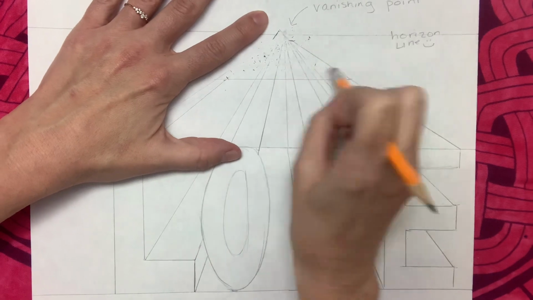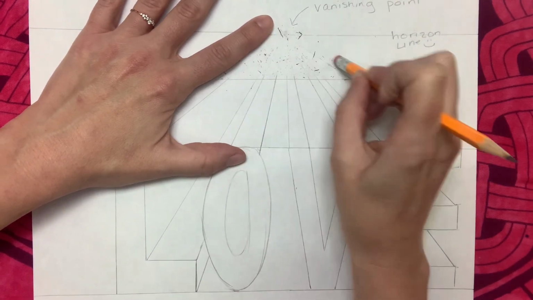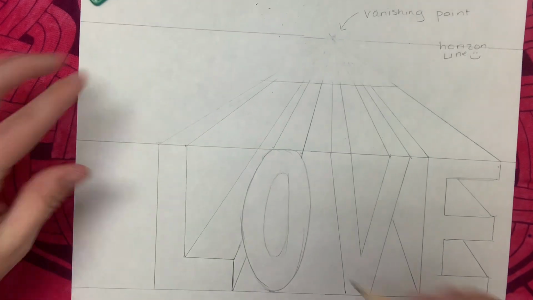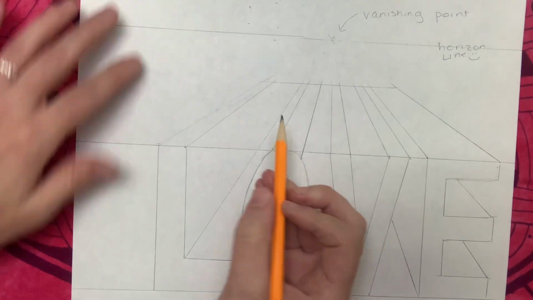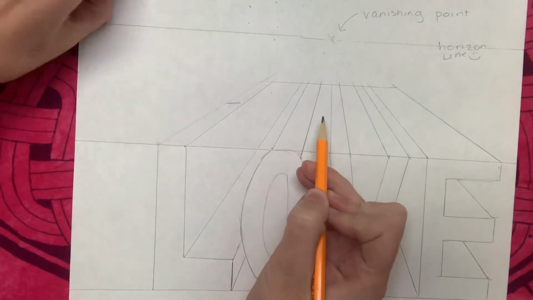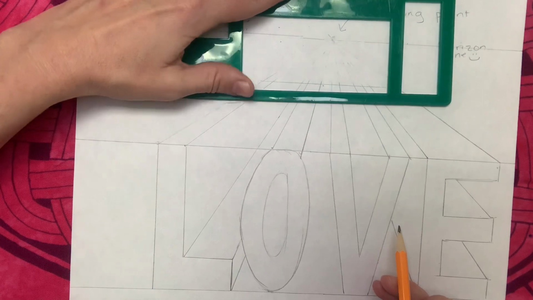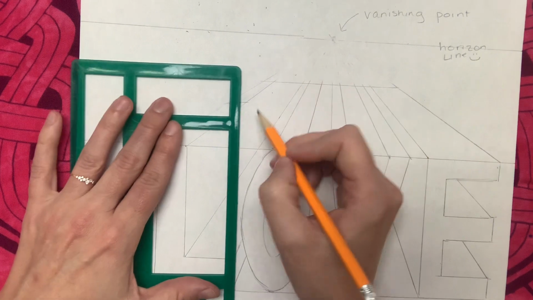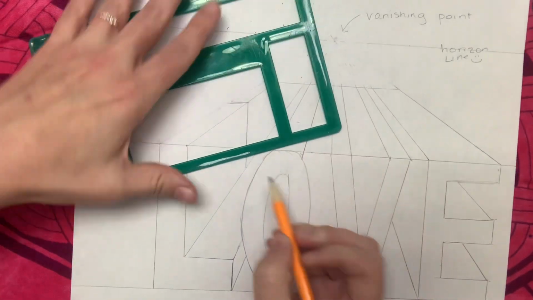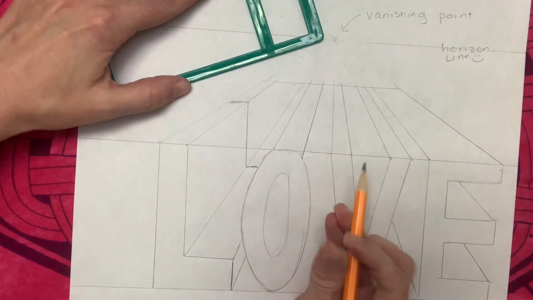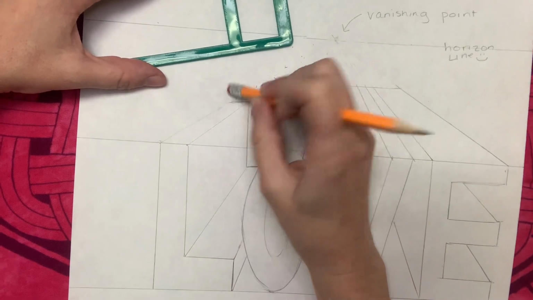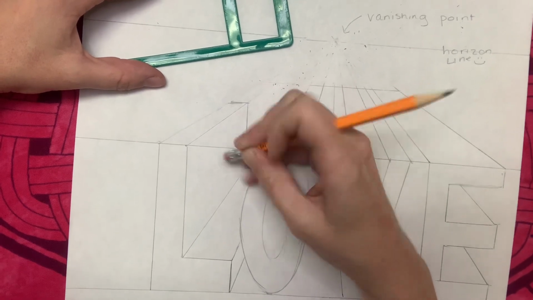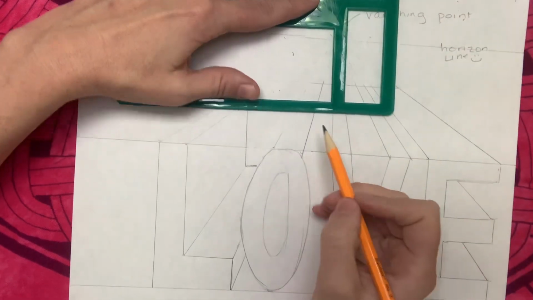And now I'm just erasing the lines I don't need, which are also called construction lines. Just erasing those. I could erase that line all the way across the top and my little notes there, but I'm not worried about it right now. And now I'm thinking of my letters as buildings. So I'm essentially drawing the walls of the buildings. So you'll see I did the top of the letter, the side, and the bottom there. Erasing lines I don't need.